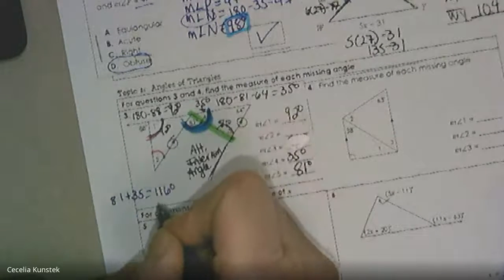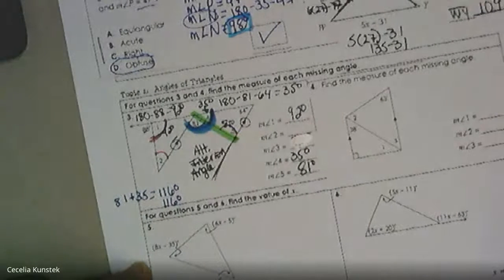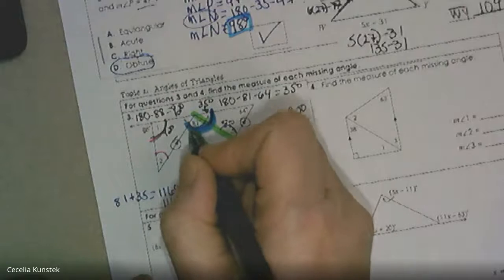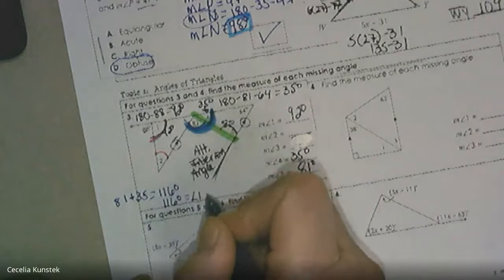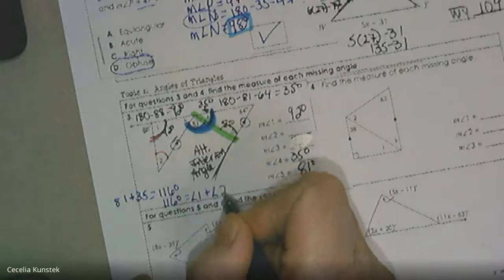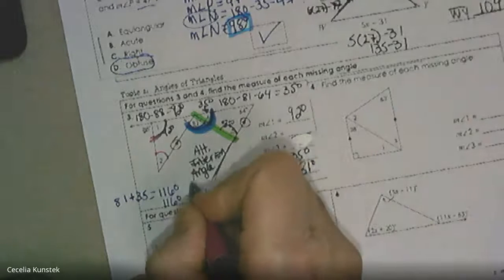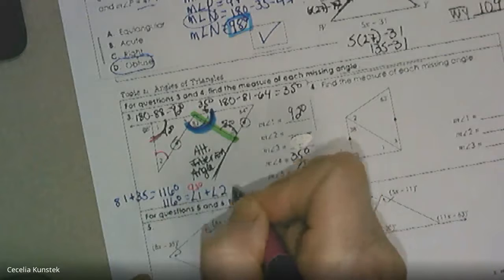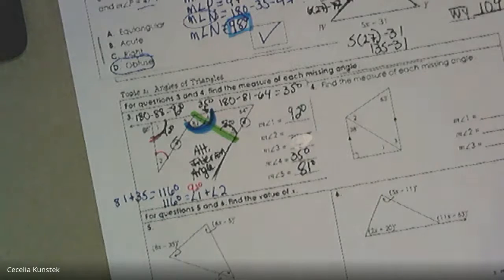Then this 116 degrees is going to be equal to angle 1 plus angle 2. Well, we know that angle 1 is 92 degrees, so we can figure out what angle 2 is by subtracting.